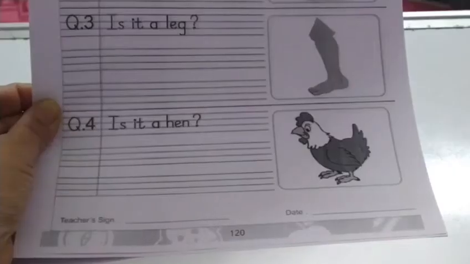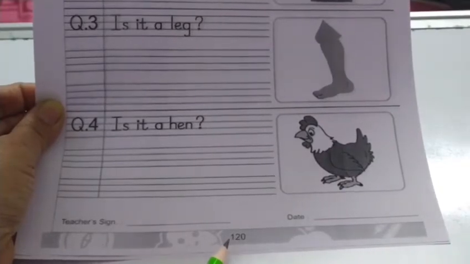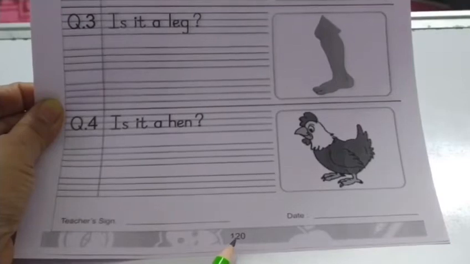So children, are you ready? Let's write the answers of the questions using yes or no in sentence form. Open page number 120 of your English classwork book. Now children, open page 120 of your English classwork book.